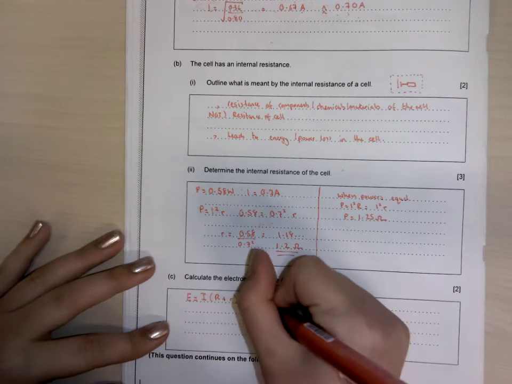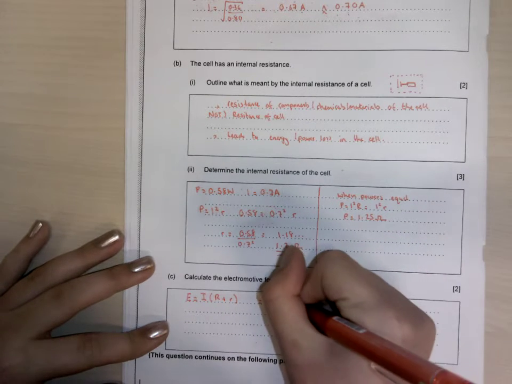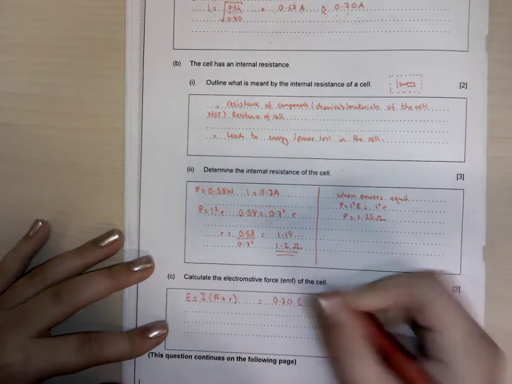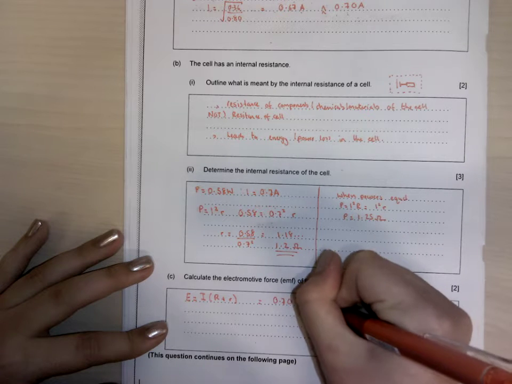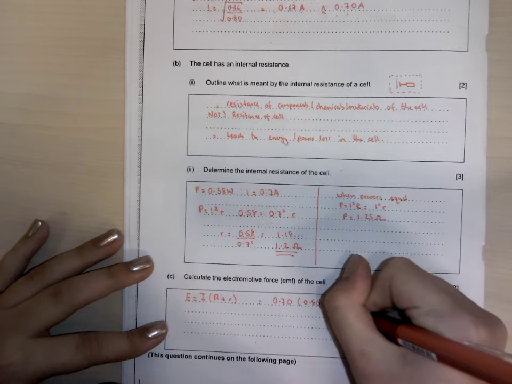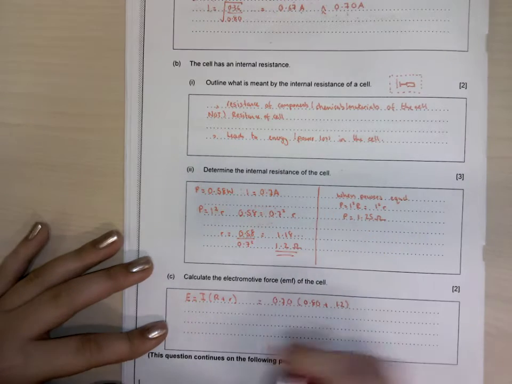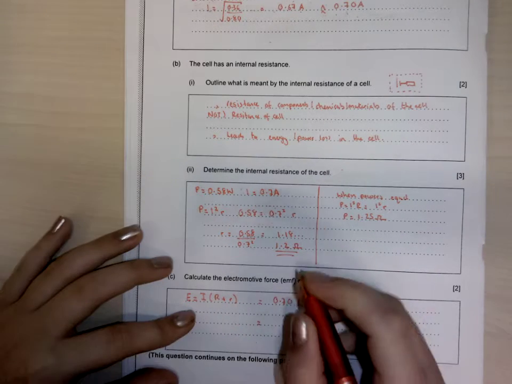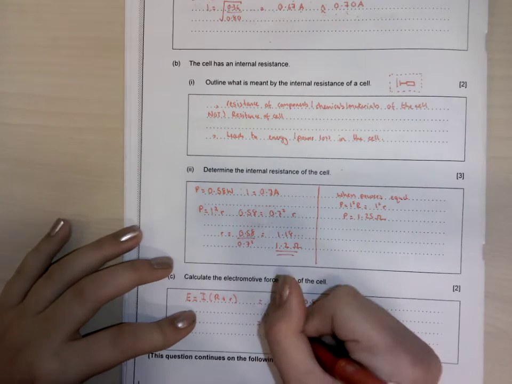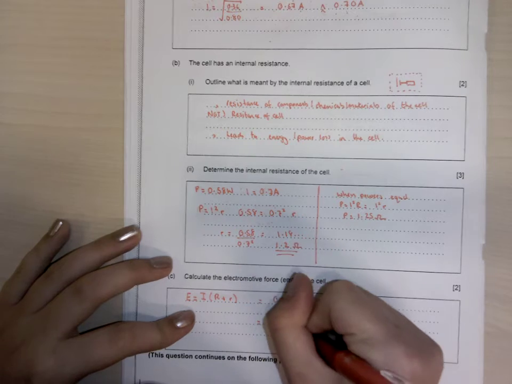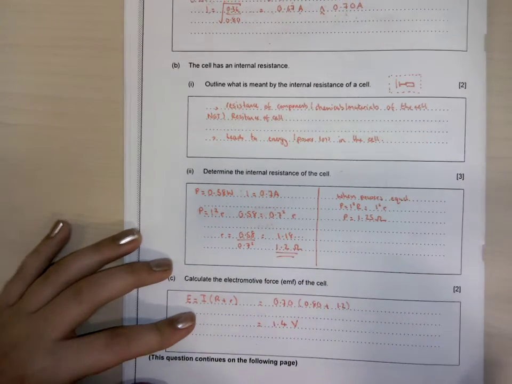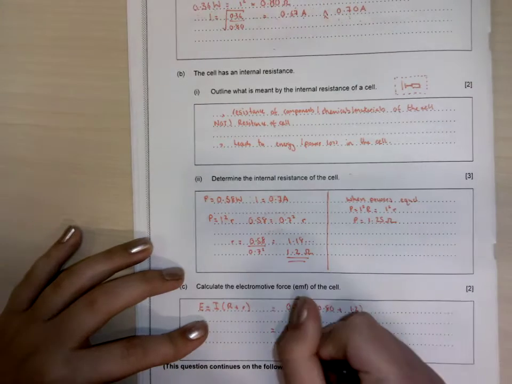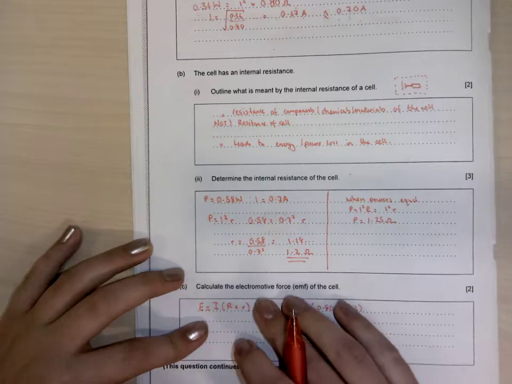So I simply plug them in, so 0.70 equals 0.80 plus 1.2. Plug those back into your calculator and it would come out at 1.4, not forgetting your units, so 1.4 volts. And that was our final answer.